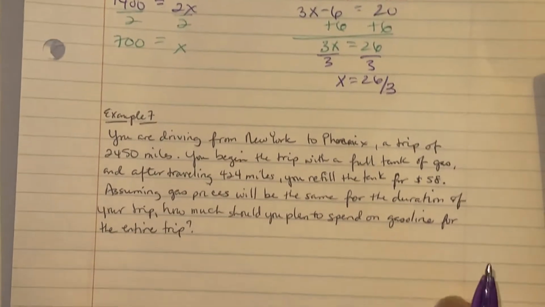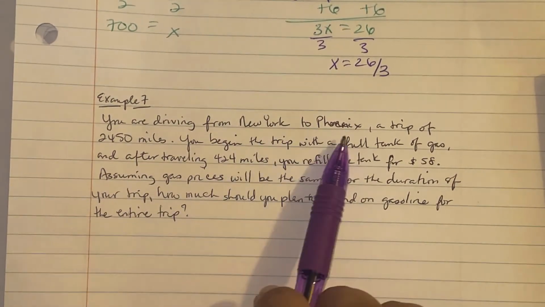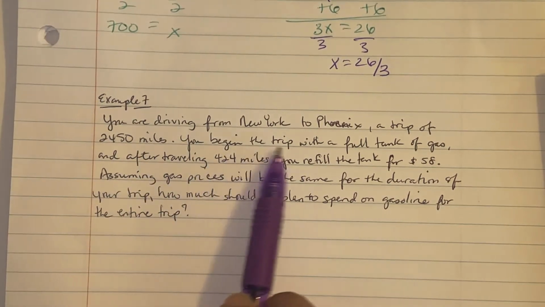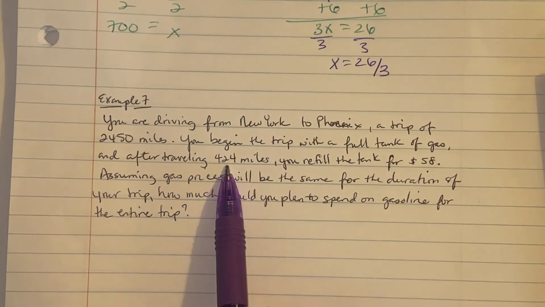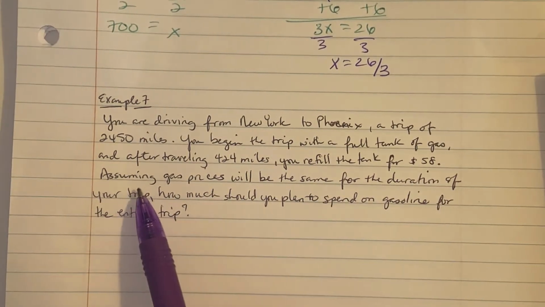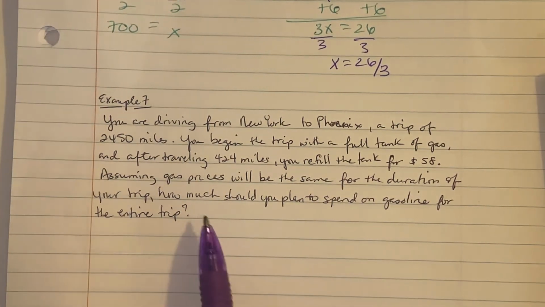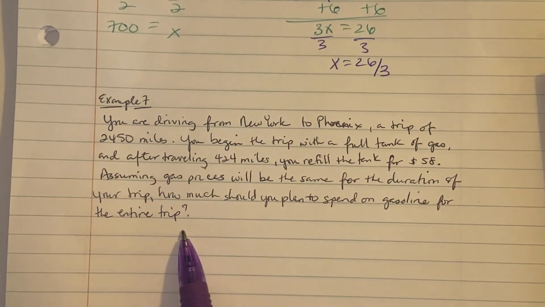In example 7, they say you are driving from New York to Phoenix, a trip of 2,450 miles. You begin the trip with a full tank of gas, and after traveling 424 miles, you refill the tank for $58. Assuming gas prices will be the same for the duration of your trip, how much should you plan to spend on your gasoline for the entire trip?